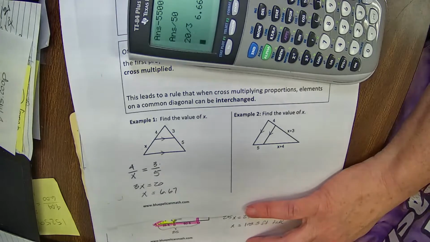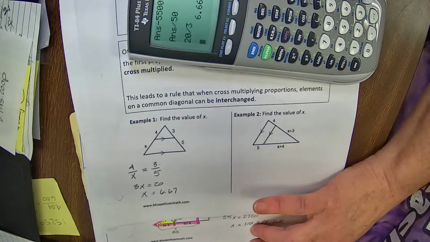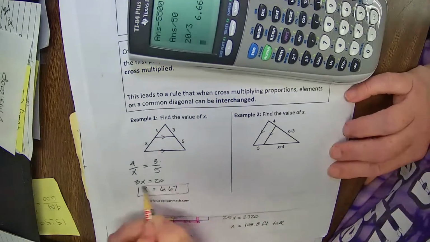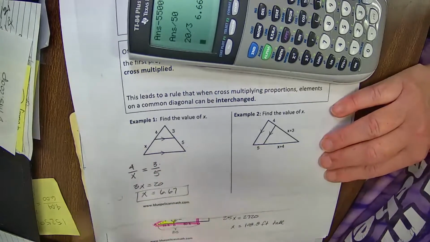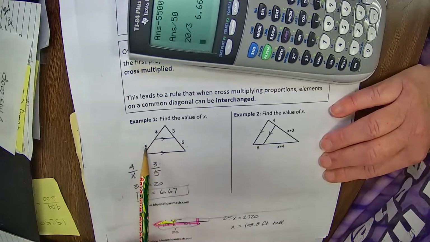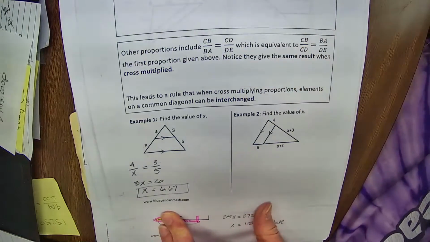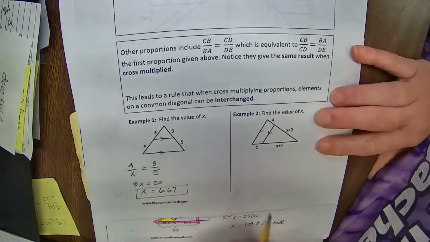Okay, I want to test. 4 is to 3 as 4 plus x is to 3 plus 5. 12 plus 3x equals 32. 3x equals, yep, that works. Some of you had started doing that, and in Colby's class, 7th period, Colby was wanting to do this. Maybe some others of y'all had thought about it, but I told you we hadn't gotten to that rule yet. So that's why I hesitated to do it that way.